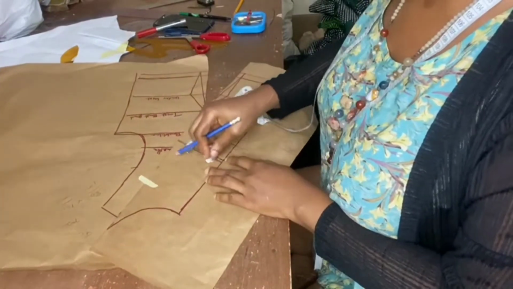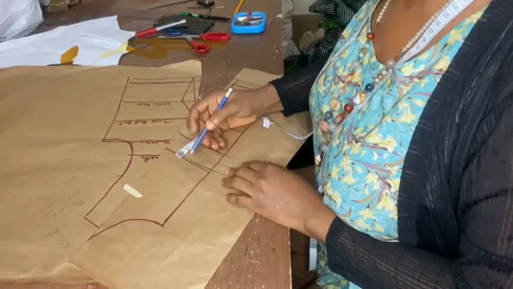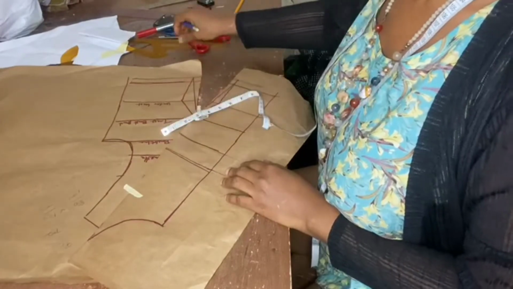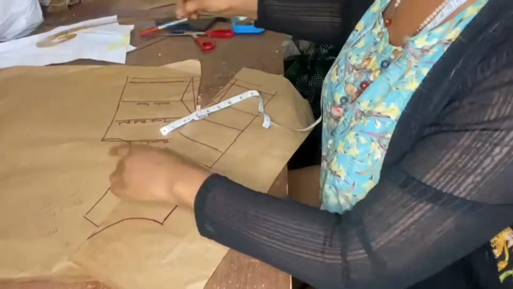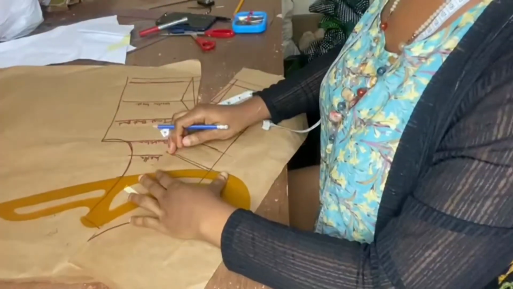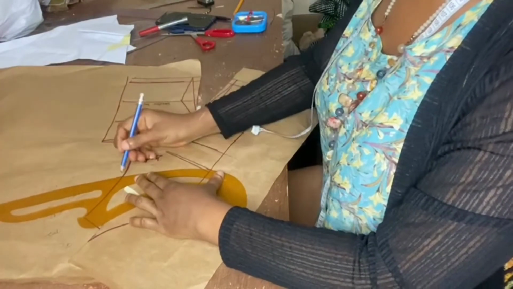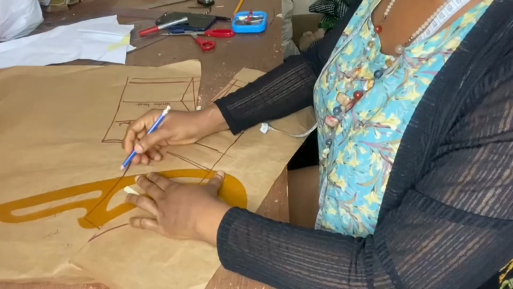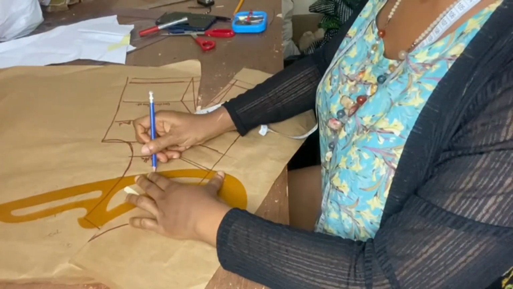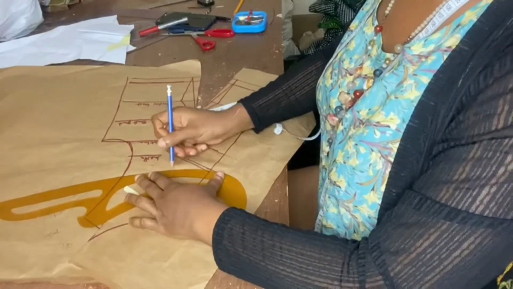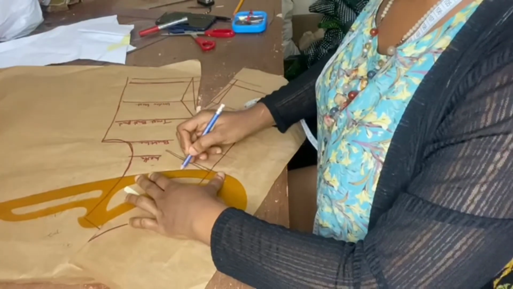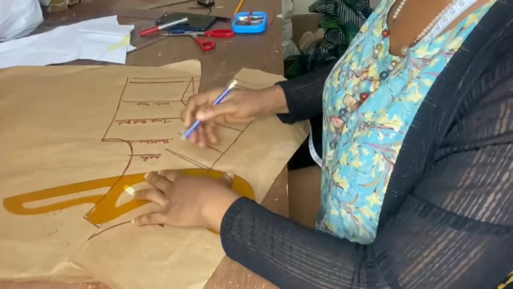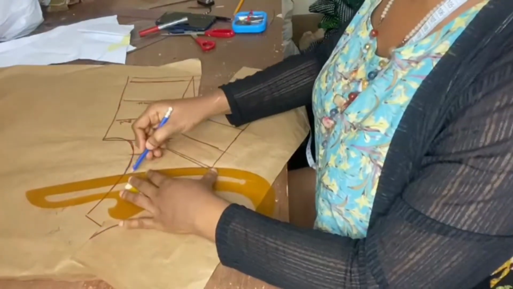Please ignore the red line because it was a mistake. From this pencil mark, I'm going to connect that point. From this armhole, I'm going to connect it to this. So this is what it looks like.